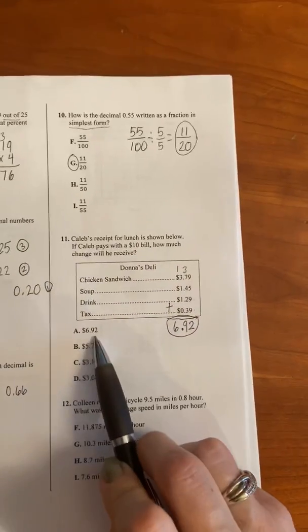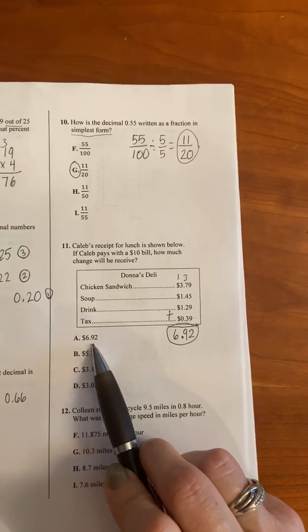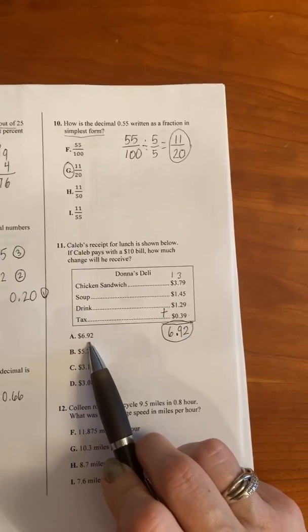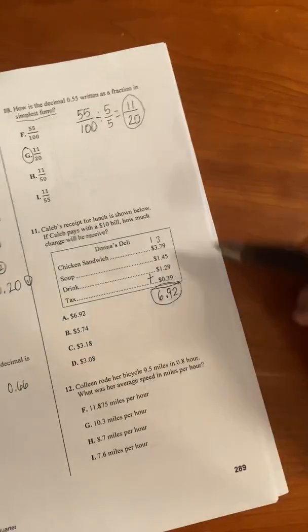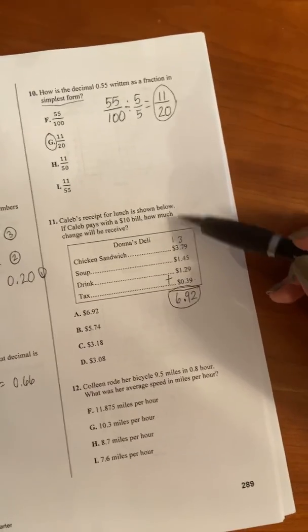And again, see how that's an answer choice? They're hoping you're going to finish this step and just choose that first answer. However, now they want to see, can you follow the second step? So it says that Caleb pays with a $10 bill. How much change will he receive?